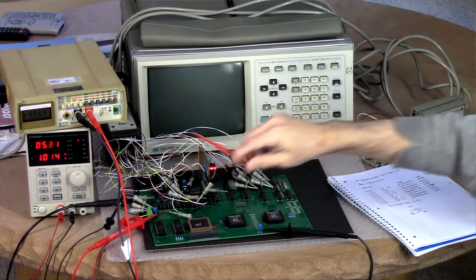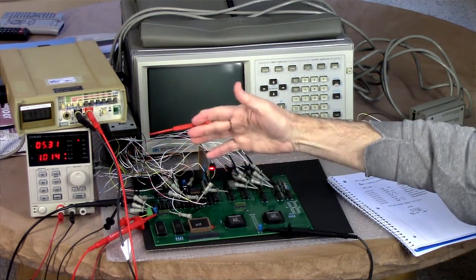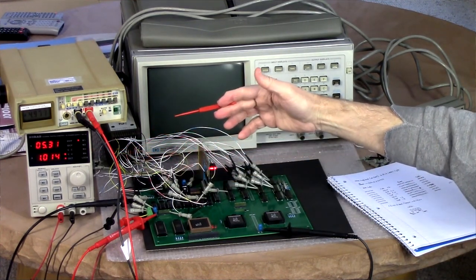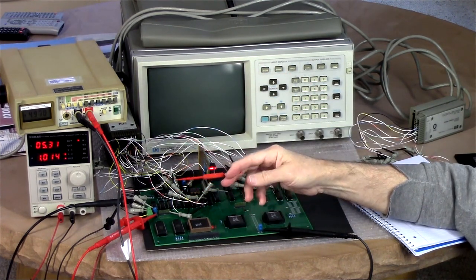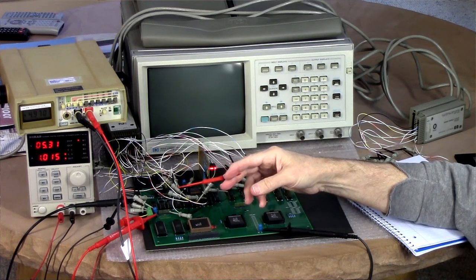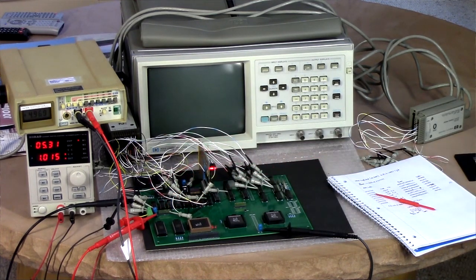So, oh yeah, the other thing about this power supply, see, I set it to 5.1 volts. It now says it's 5.3 volts. The reality is it's probably about 5.1 at the terminals there. But by the time it gets over to here, it's down to about 5. So maybe about 0.1 ohms resistance in those leads.